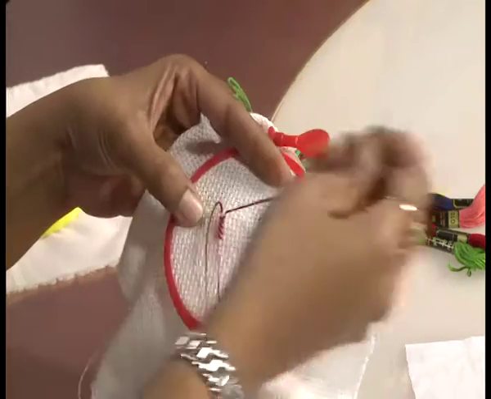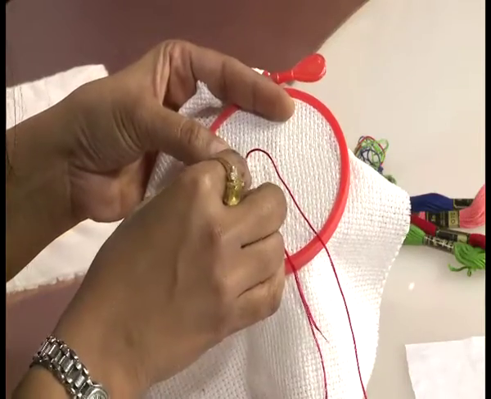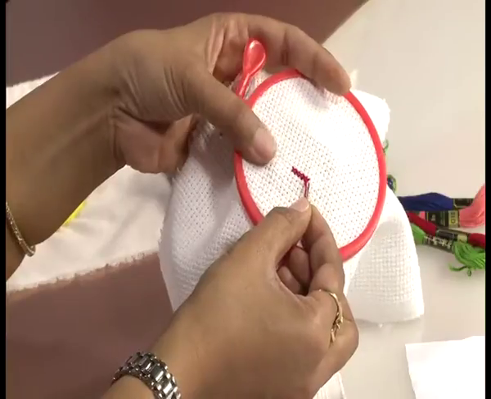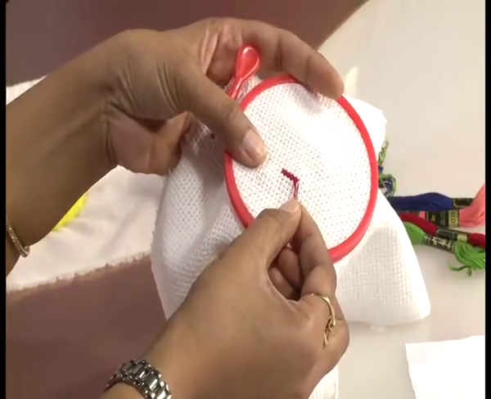Now we will first finish the crosses. So this is how we will come back. You can see a row of X's on the face of the fabric. Thank you so much Sarika.